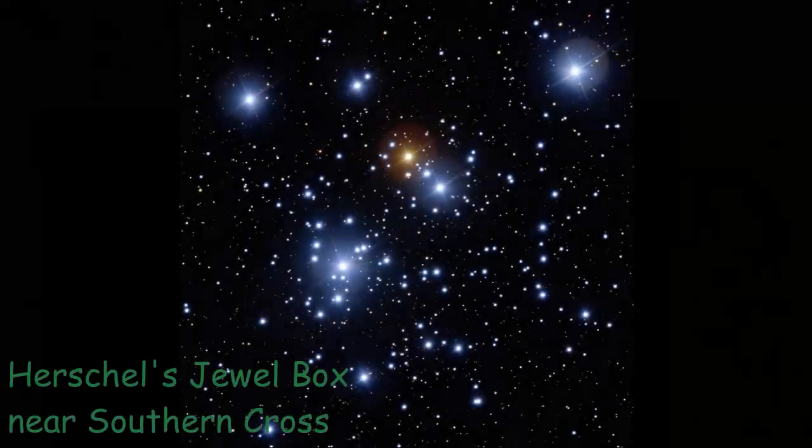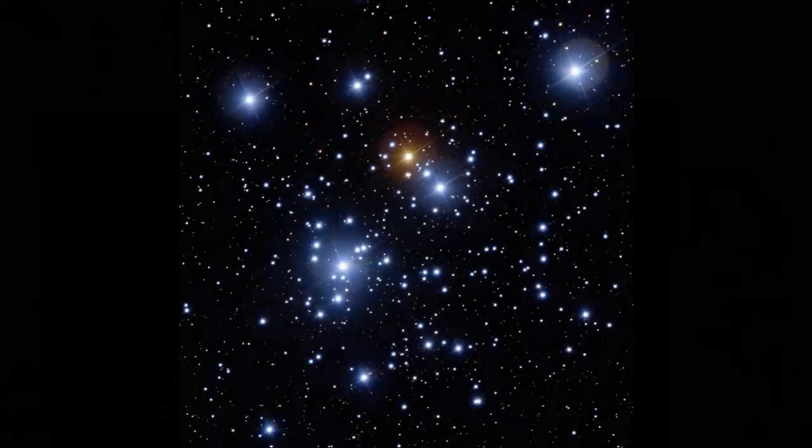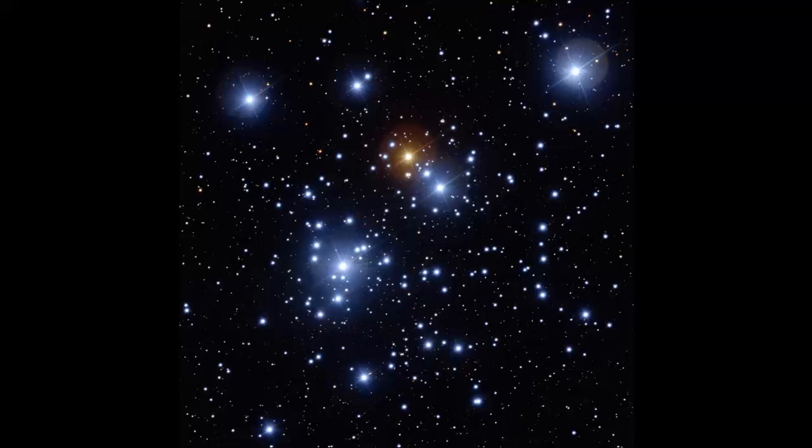This is a star cluster visible near the Southern Cross, which one can see in the southern hemisphere. There are quite a few stars that one can observe with your eye that are reddish and bluish in color.